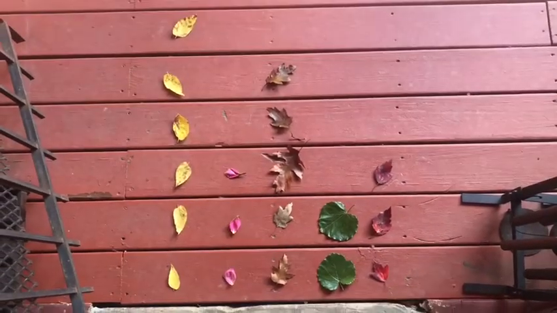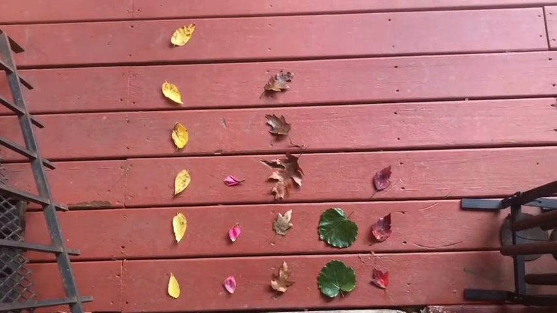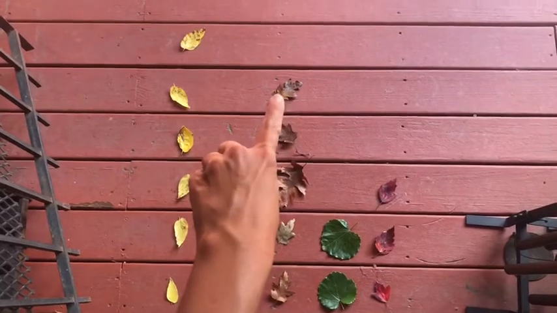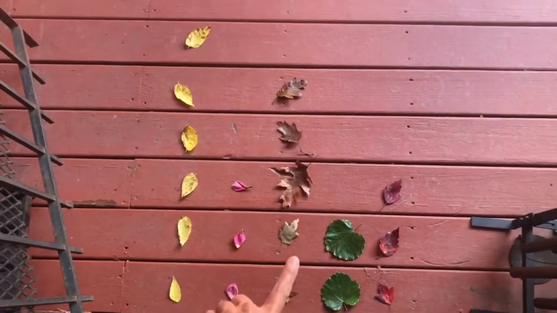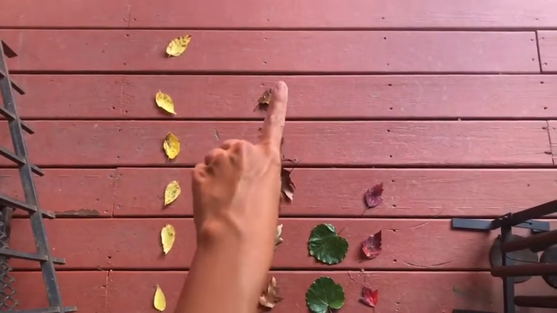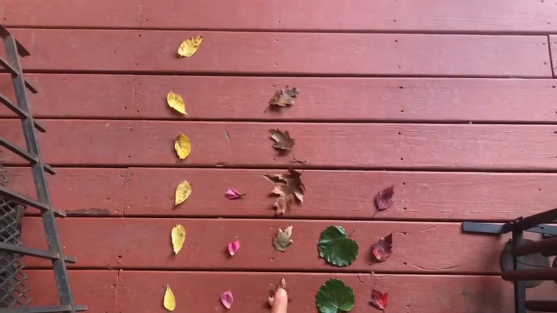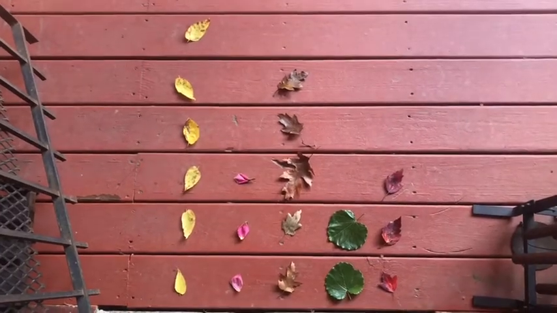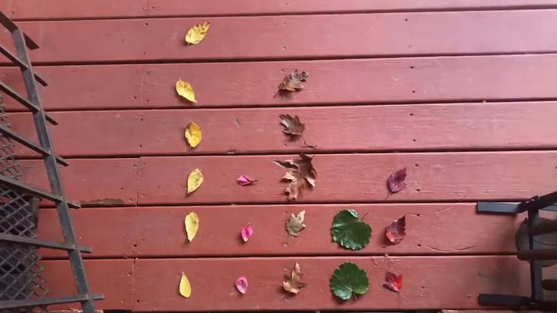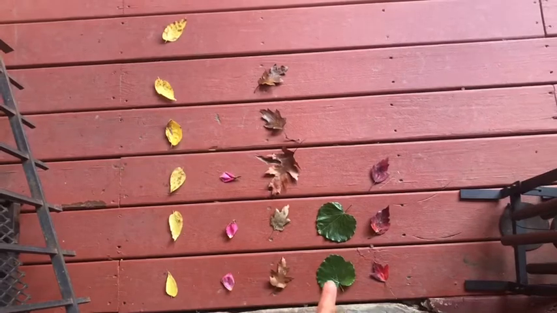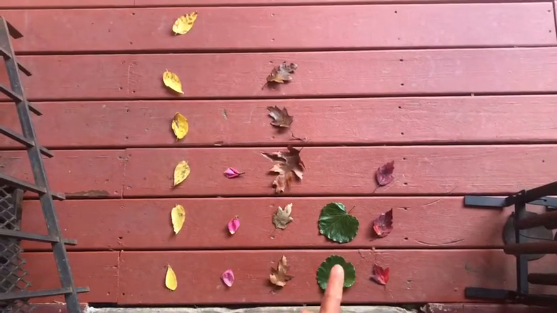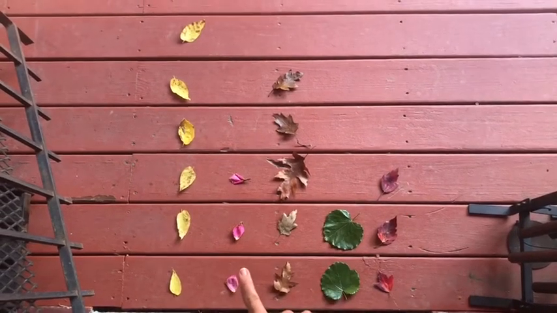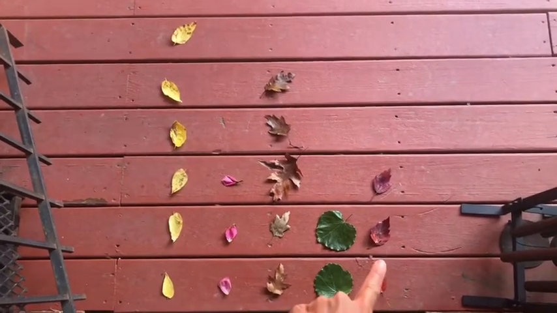Do you see another one that looks almost as tall? Yeah, the brown leaves. They have the second most. 1, 2, 3, 4, 5. We have 5 brown leaves. Which one is the shortest? Yeah, the green leaves. That's the shortest one. We found the fewest green leaves. 1, 2.